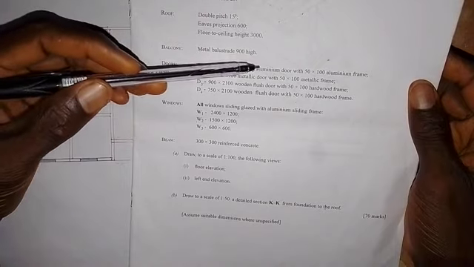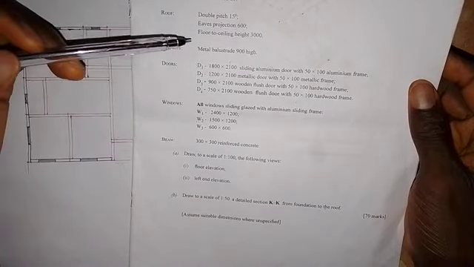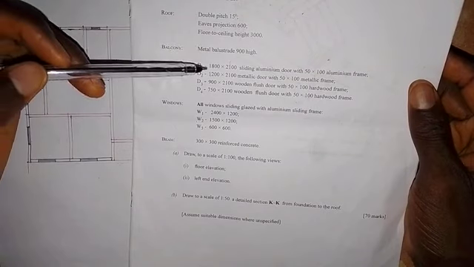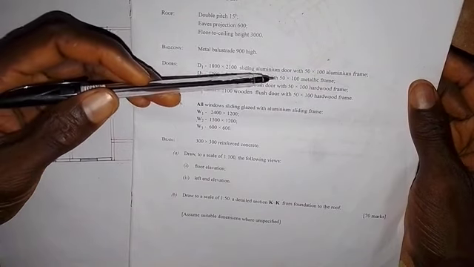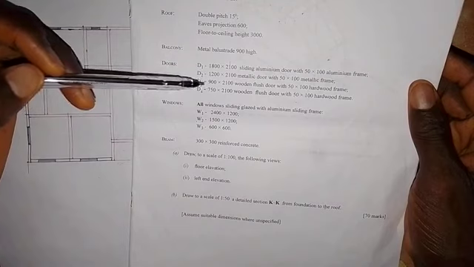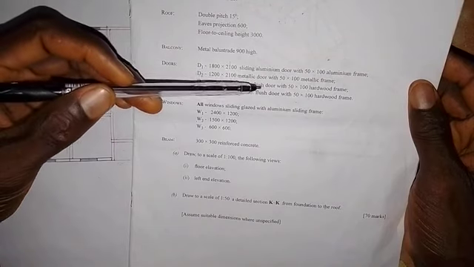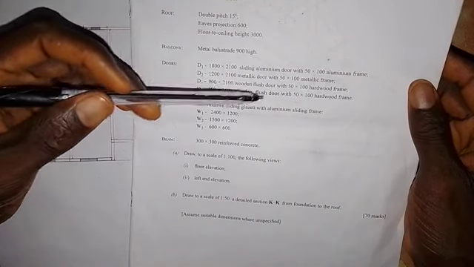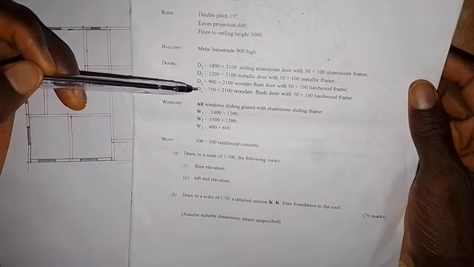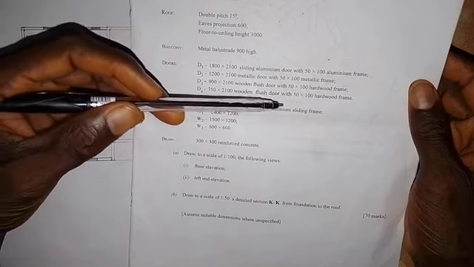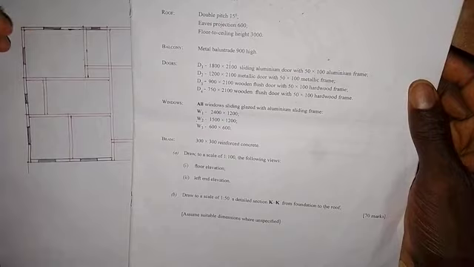Okay, and for D1 we are told that it is a sliding aluminum door with 50 by 100 aluminum frame. For D2, metallic door with 50 by 100 metallic frame. And for D3, we have wooden flush door with 50 by 100 hardwood frame. And for D4, we have wooden flush door with 50 by 100 hardwood frame.